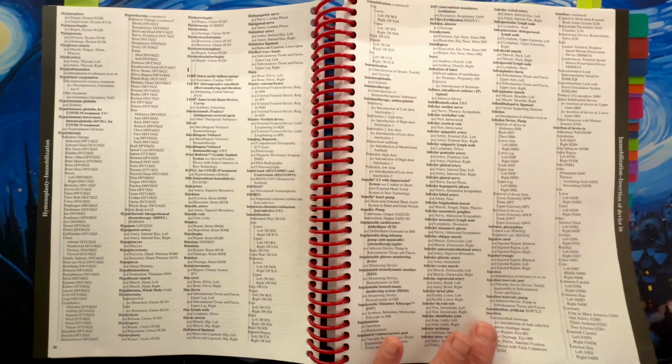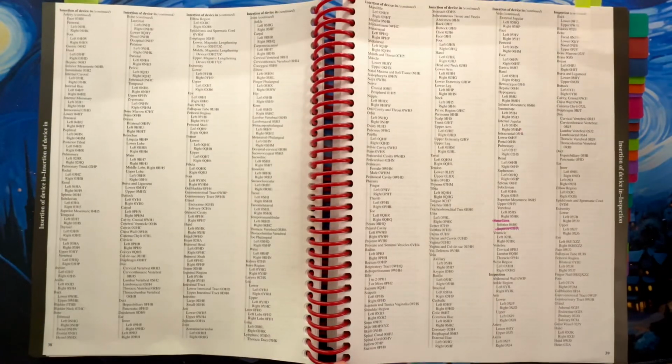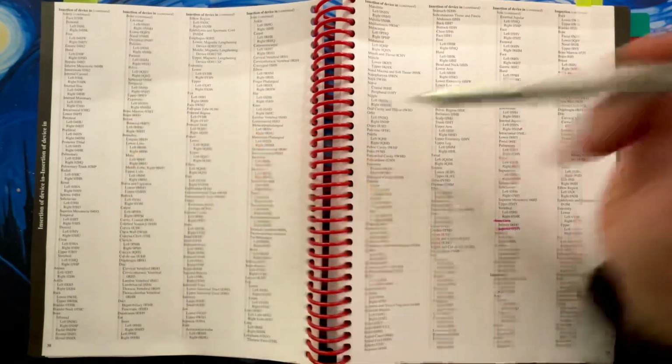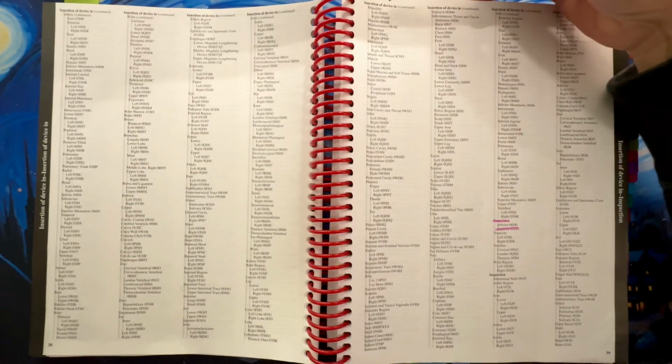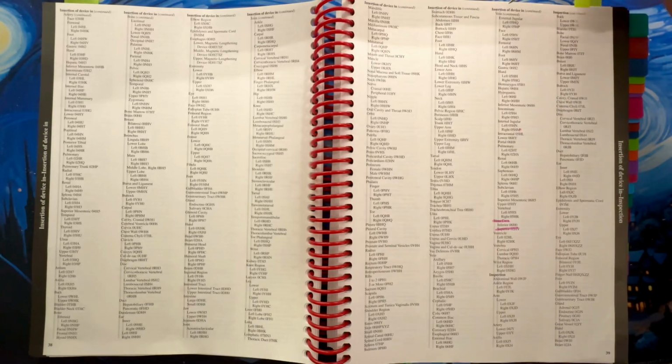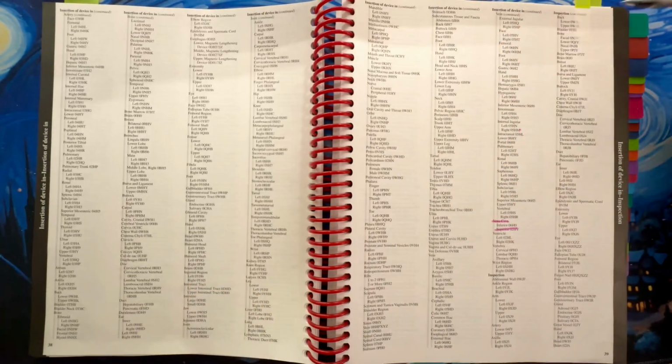Okay, what are we doing? It's an insertion of a device, right? So I'm going to look for insertion of. So here's insertion of device in. Okay, so I'm getting in the right ballpark here.